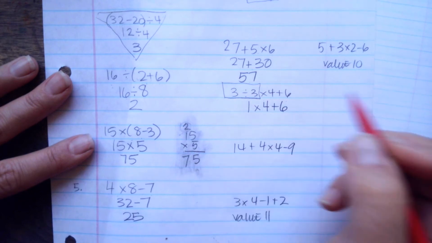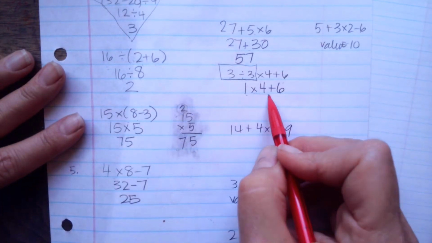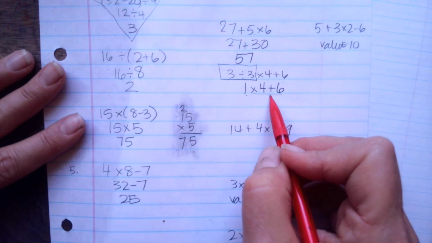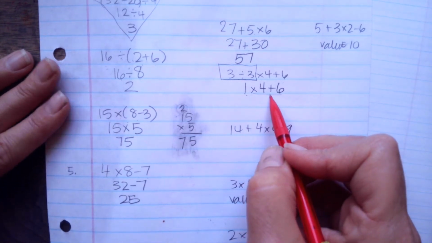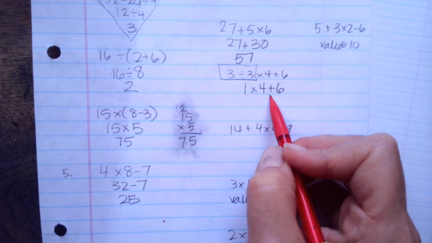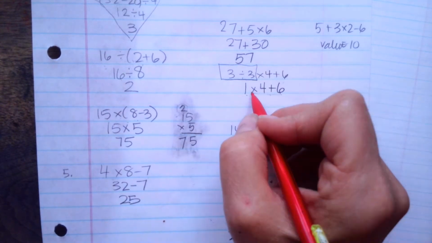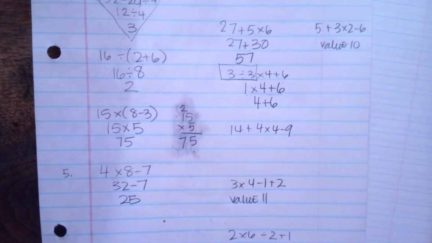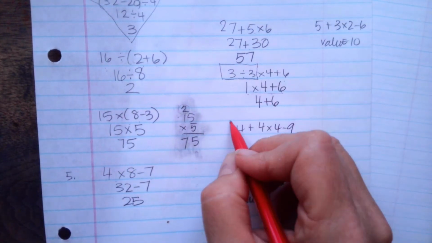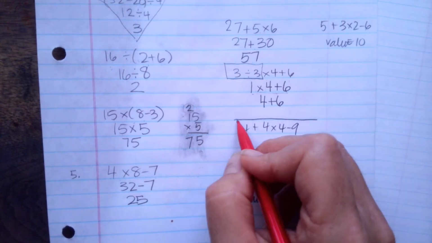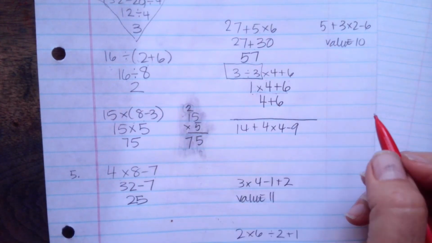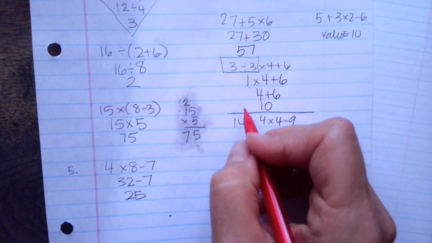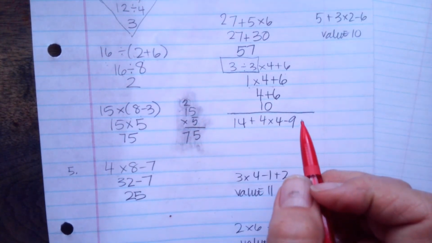So then I rewrite the 1 and the rest of the problem. And then what comes first, multiplication or addition? Multiplication. So then I do 1 times 4 is 4 plus 6. And now what is 4 plus 6? Wait, 1 times 4 equals 4. And then plus 6 equals 10.